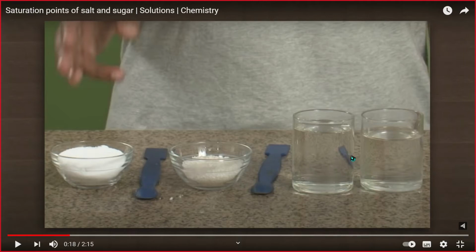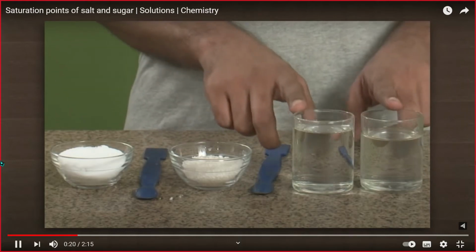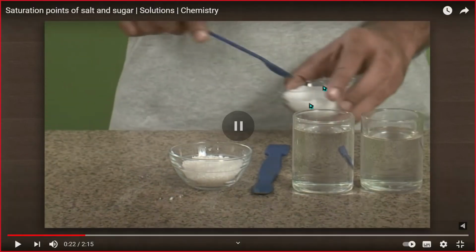These two glasses have the same volume, because the volume of the solution, or the weight of the solvent, can affect the result, and the temperature can also affect the solvation or the saturated point, the unsaturated or supersaturated point. At this moment he's explaining the materials: salt, sugar, two glasses filled with water, and the spoons, which we explained already.